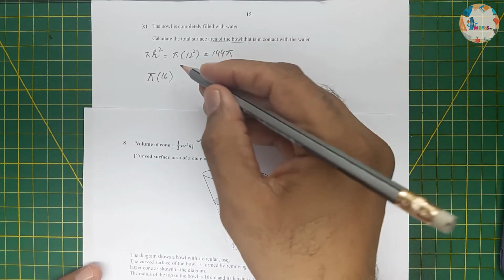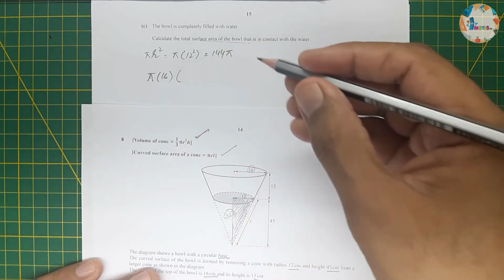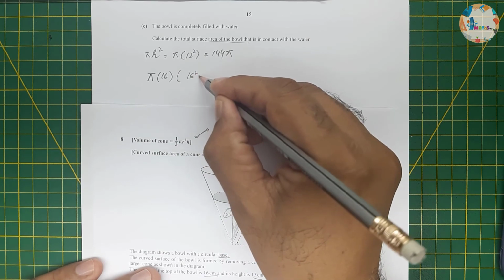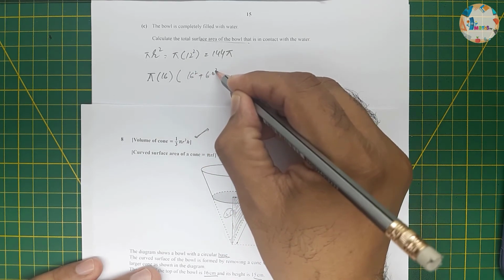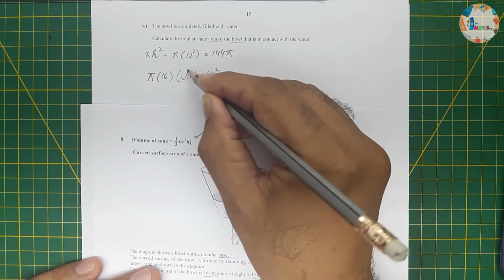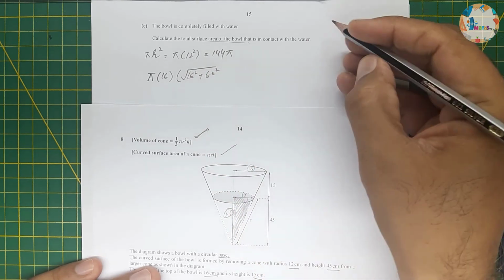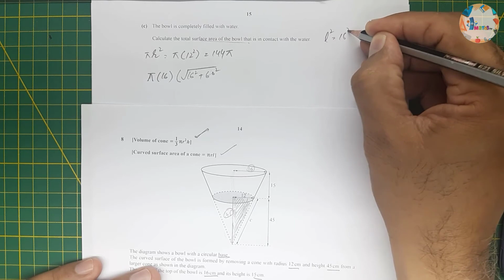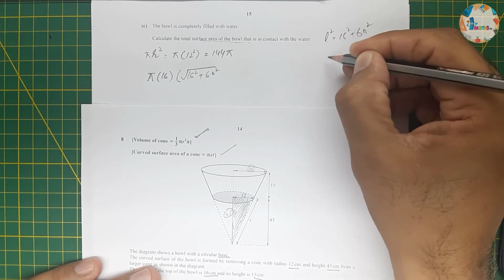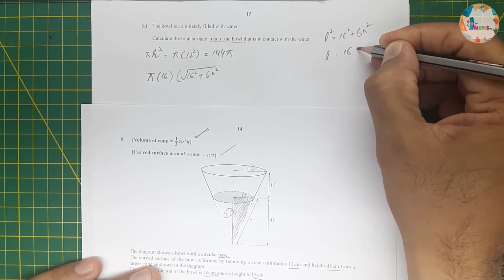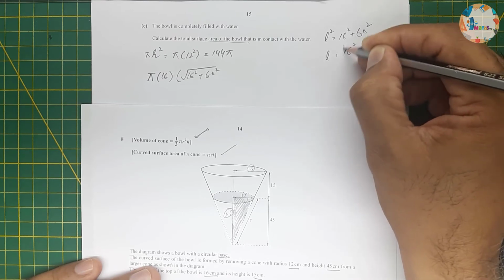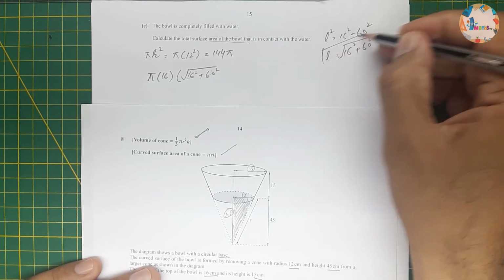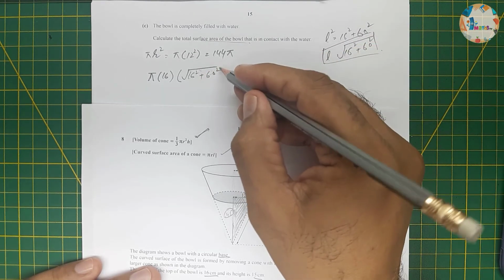L value will be basically root of 16 squared plus 60 squared. So I will separately write here, L squared is equal to 16 squared plus 60 squared. So L is equal to root of 16 squared plus 60 squared. This is the value which we are using over here.